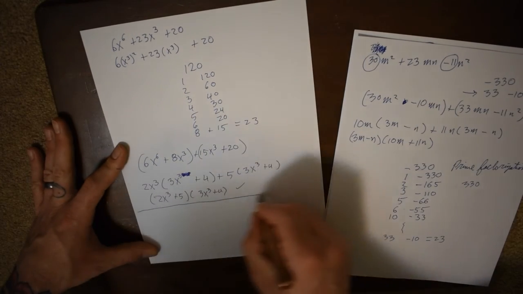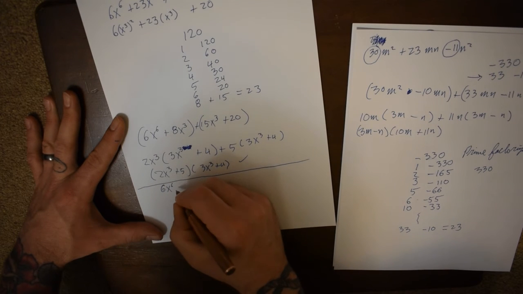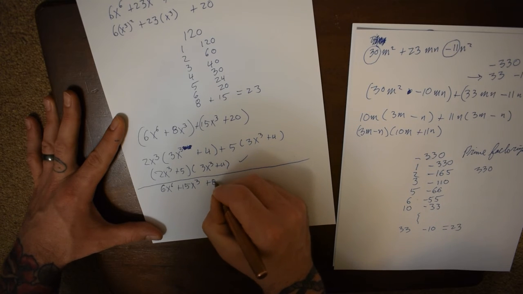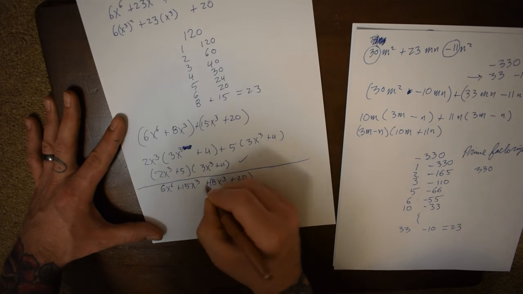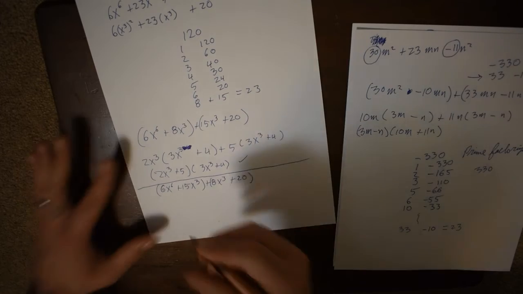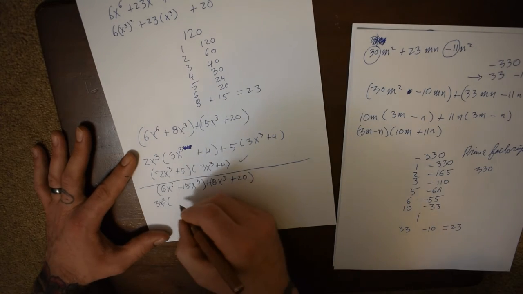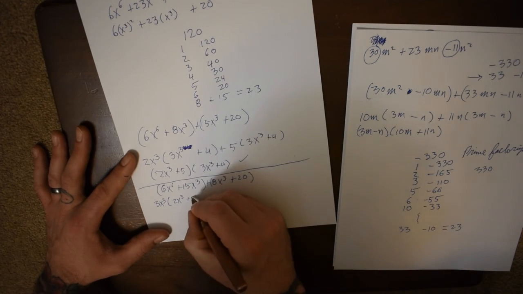Like I said, you can do these in either direction. 6x to the 6 plus 15x cubed plus 8x cubed plus 20. We group. I can pull a 3x cubed out of both of those terms to get a 2x cubed plus 5.